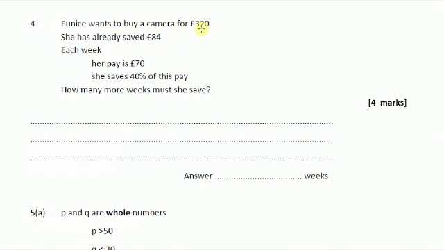Number 4, Eunice wants to buy a camera for £320. She's already saved £84. Each week her pay is £70 and she saves 40% of her pay. How many more weeks must she save? So first of all, the price is 320 and she's already saved 84. So let's subtract the 84 to see how much she still needs to save. If you subtract that from there, you'll get 236.